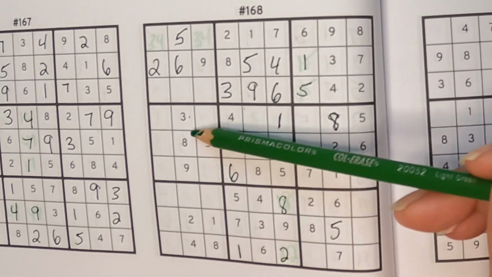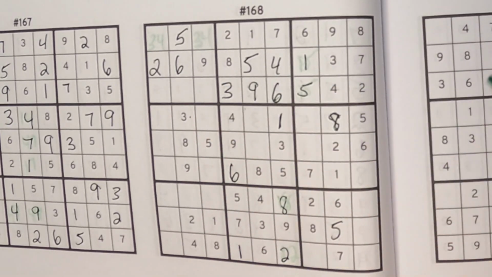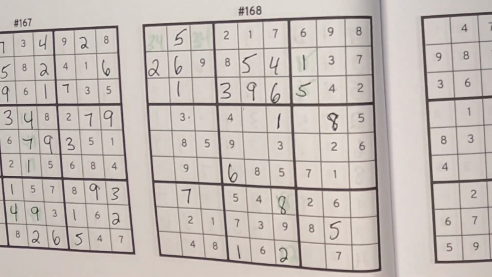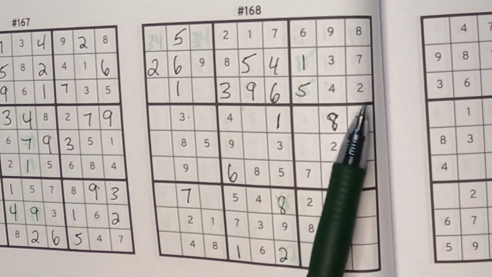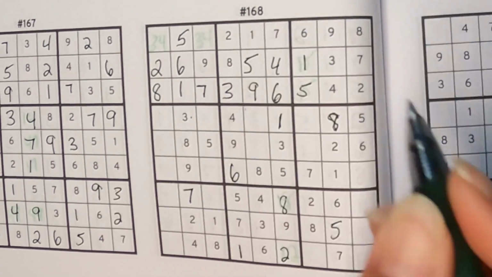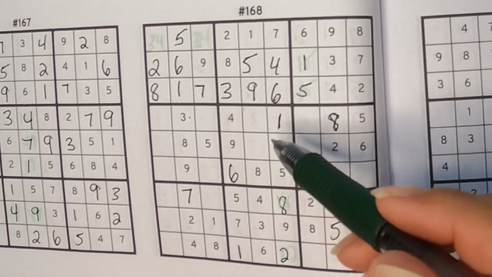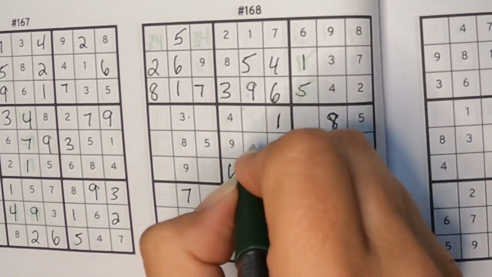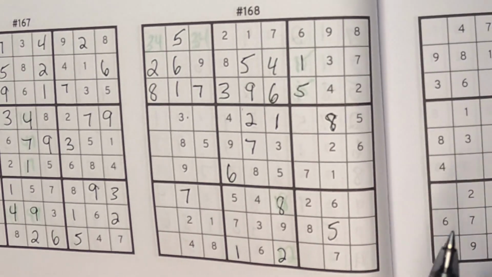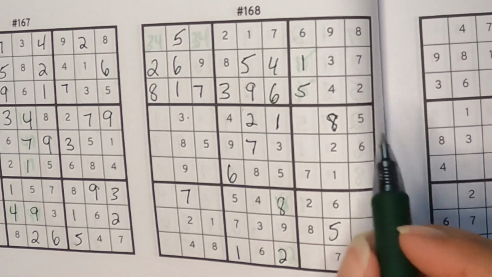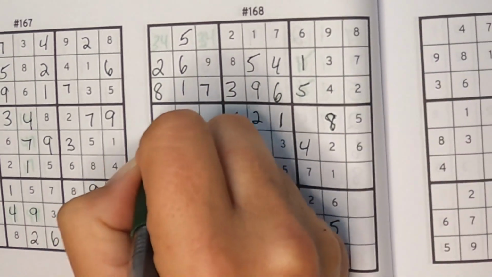For this column, we're missing 1 and 7. We've got a 1 here, so 7, 1. For this row now, we're missing 7 and 8. We've got an 8 here, so 7, 8. For this box now, we're missing 2 and 7. We've got a 2 here, so 7, 2. For this row now, we're missing 1 and 4. We've got a 1 here, so 4, 1.